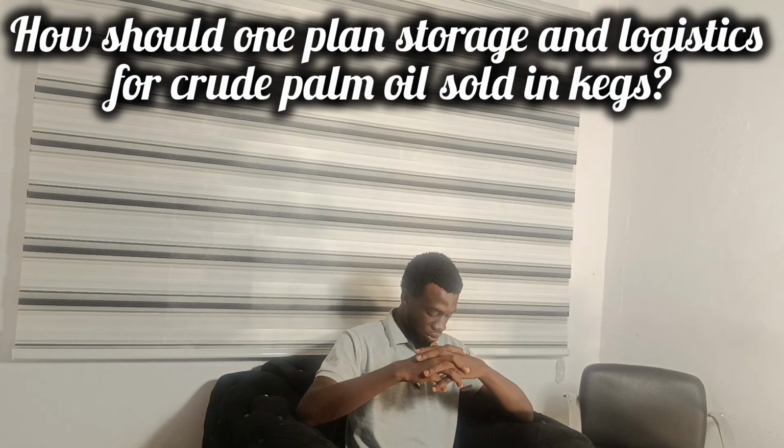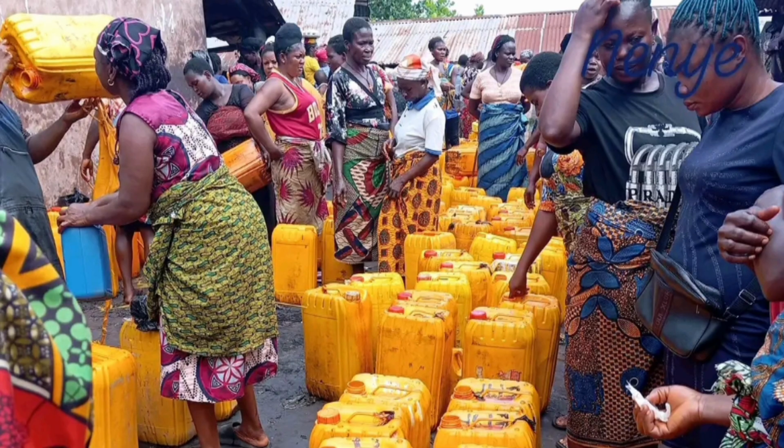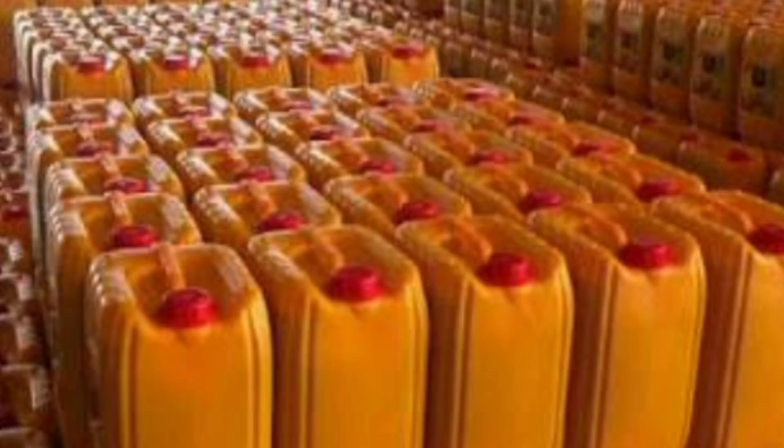The next question here with me is, how should one plan storage and logistics for crude palm oil sold in kegs? Now, this is how you can do it successfully. For 1 acre per year, you have to plan for 130 to 180 kegs of 25 liters each, or 60 to 90 kegs of 50 liters each. Proper storage requires cool, dry conditions, and you should consider handling losses and keg tagging carefully.